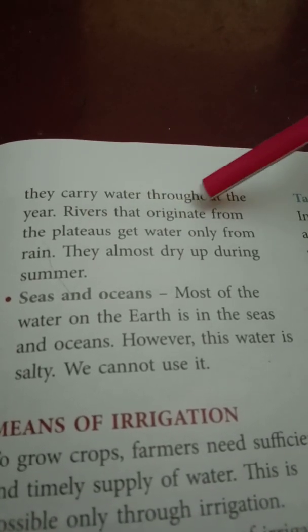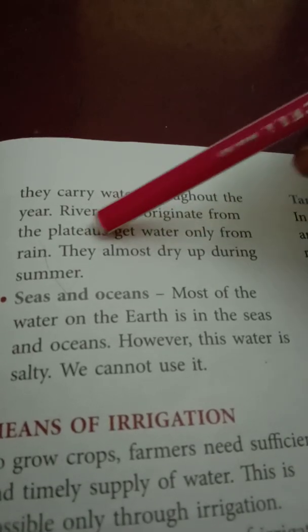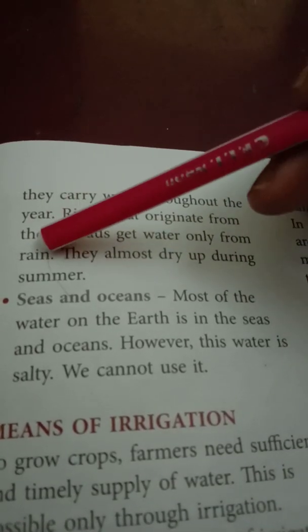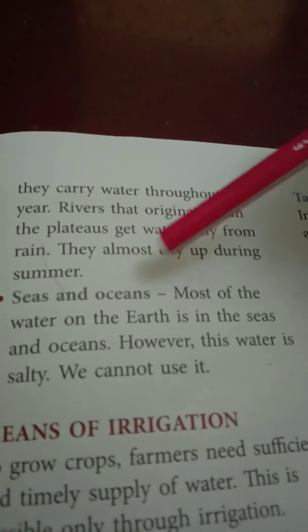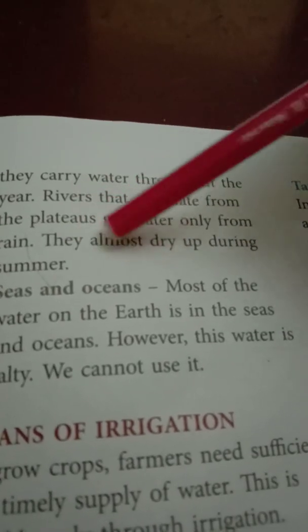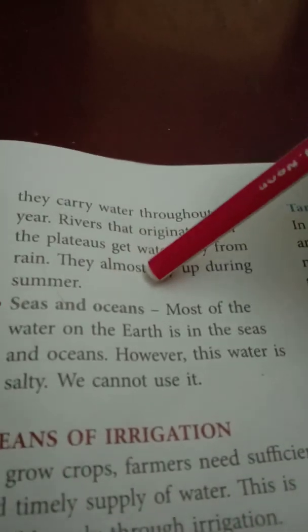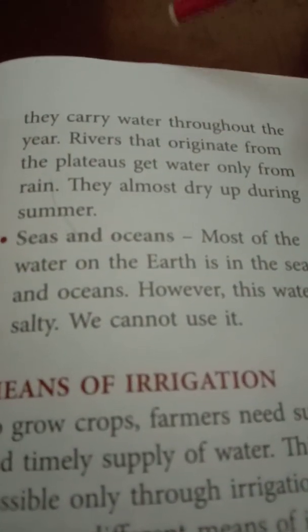Rivers that originate from the plateaus get water only from rain. The rivers which are on land, children, get filled only when rain comes. They almost dry up during summer. When rain is not there in the summer season, these kinds of ponds and lakes dry up.